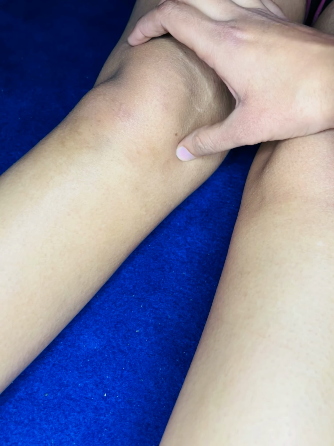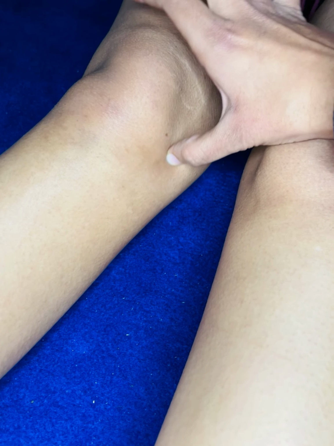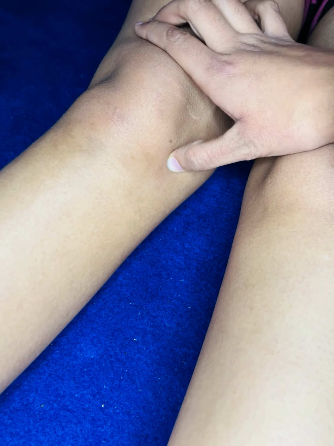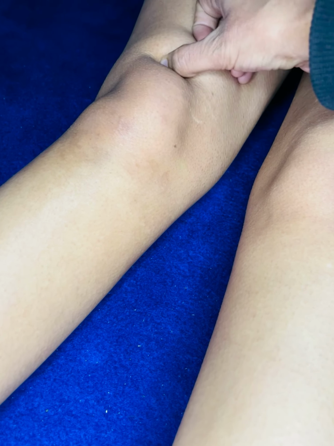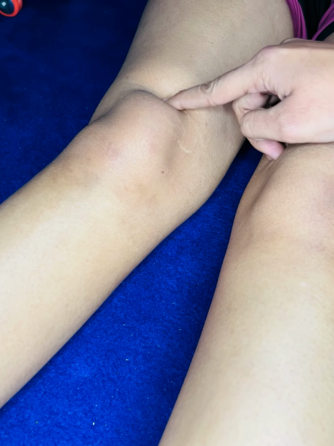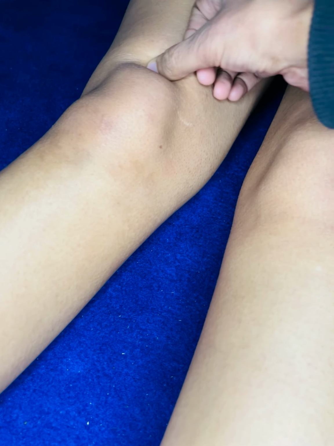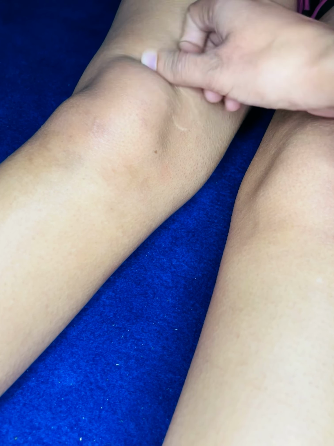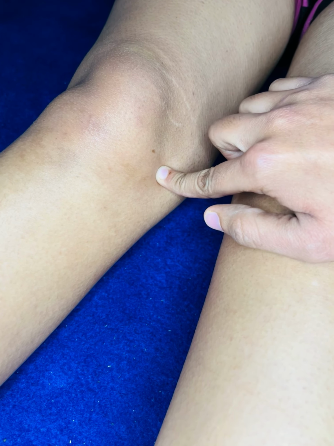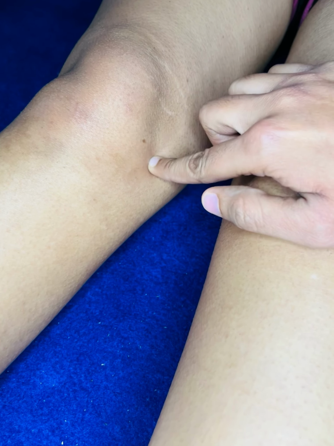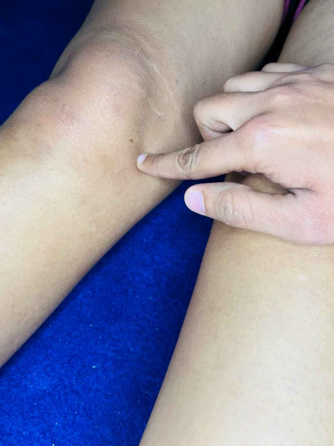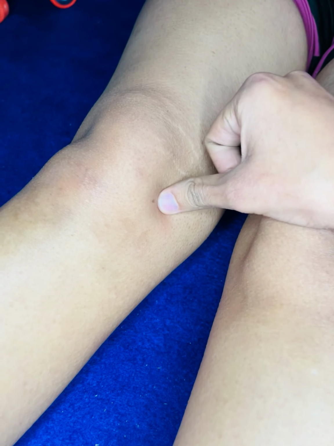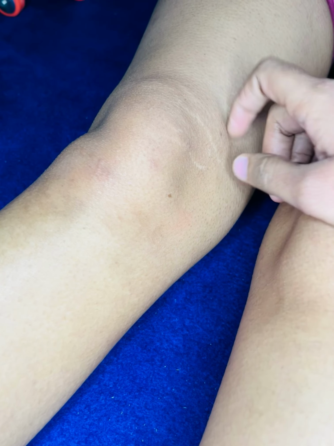For bursitis, the patient will feel pain over this area medially and over this area. If the patient feels pain over this area, then it might be due to prepatellar bursitis, and if the patient feels pain over this area, then it might be due to pes anserine bursitis. This is the palpation test.